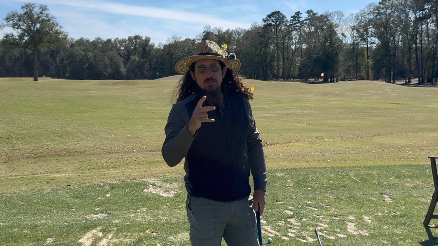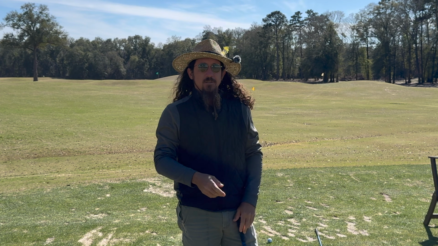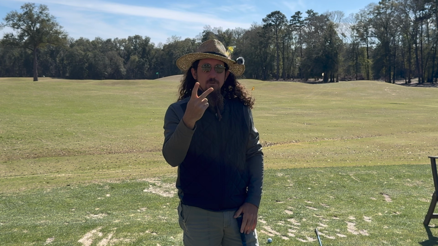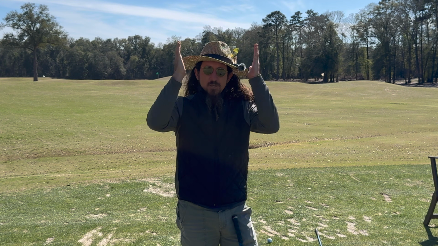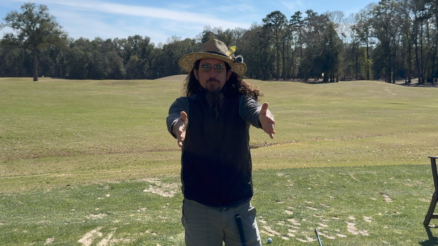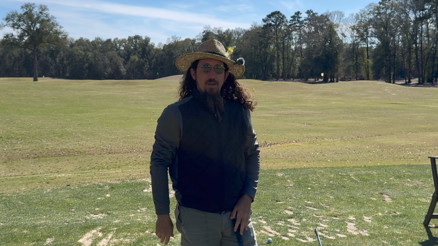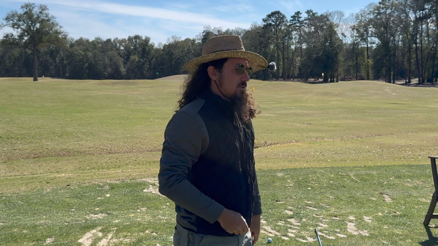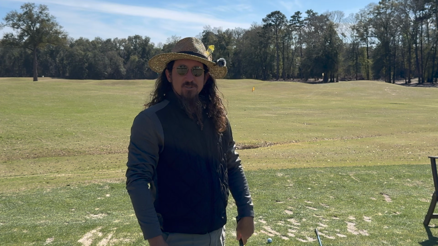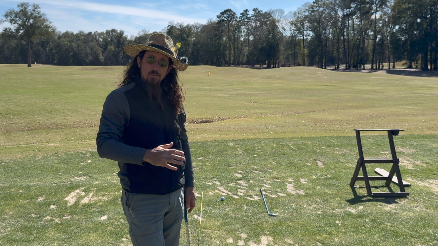All right, so to hit the ball where you want to, you've got to get those two things in your favor. The club path needs to be going relatively straight with your target, and the face needs to be square to the path. Once you have these two things, then you can hit the ball in the direction that you want to. Work on this.